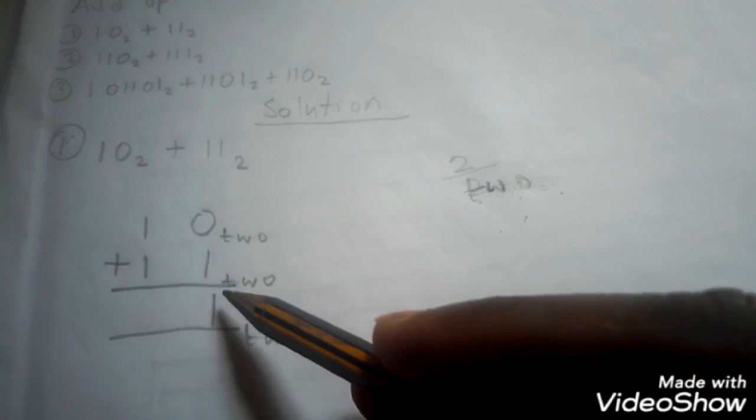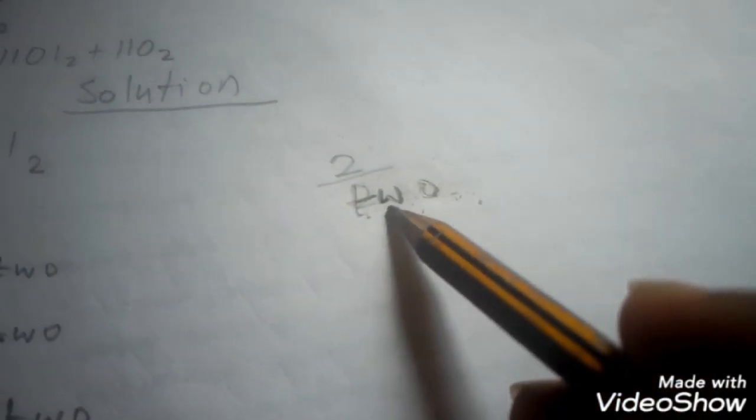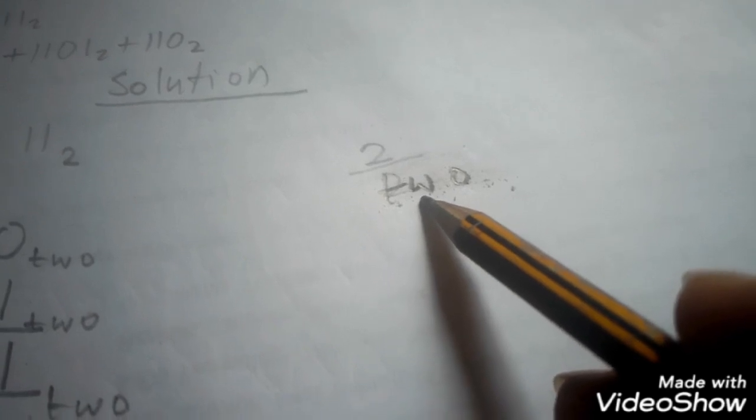Now I'll take it again. 0 plus 1, that's 1. Now 1 plus 1, that is 2. 2 is greater than 1, and this is base 2. So I have to divide the 2 by what? By the base, and the base is base 2. So 2 divided by 2, that will give me 1.